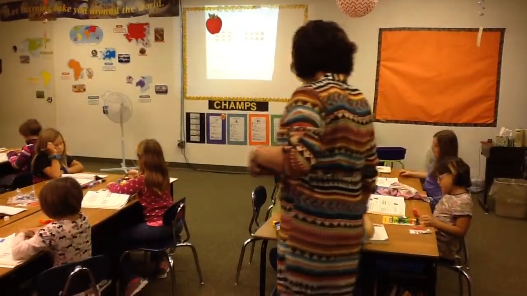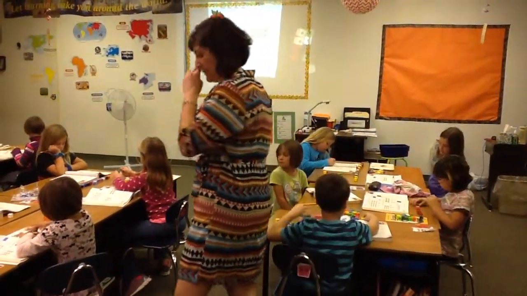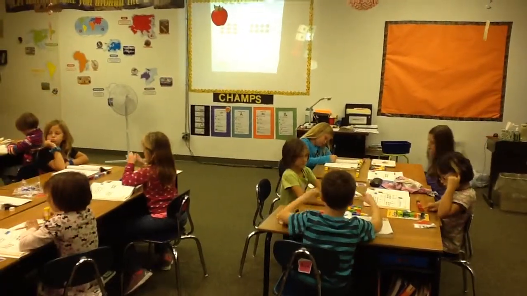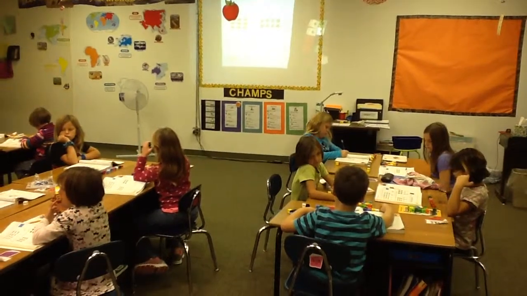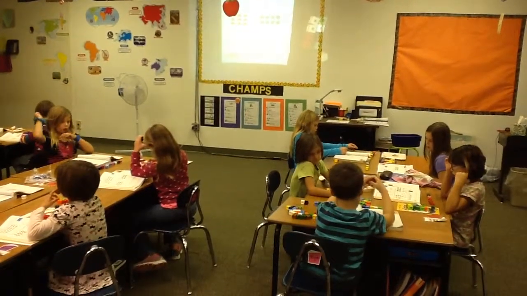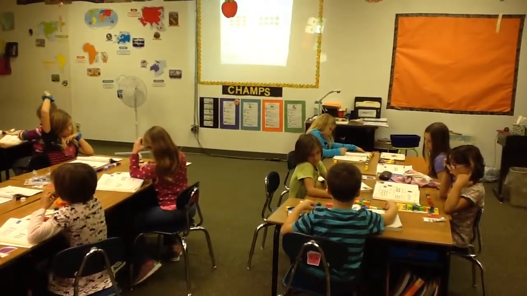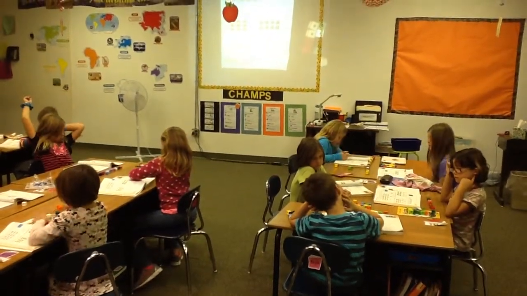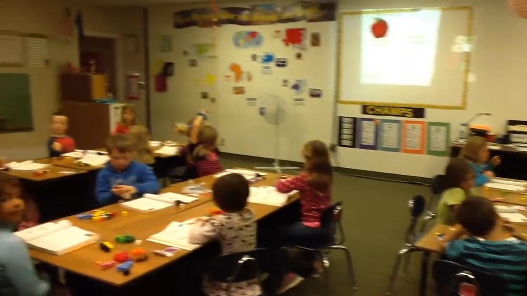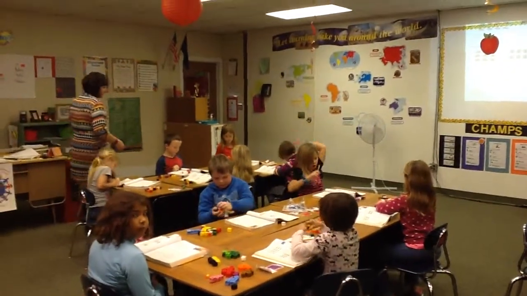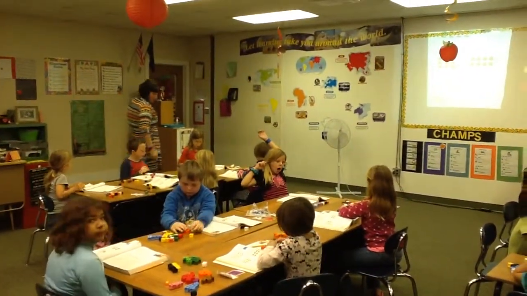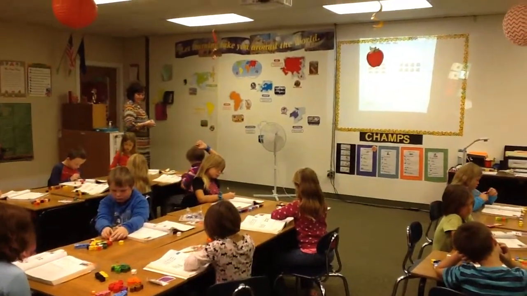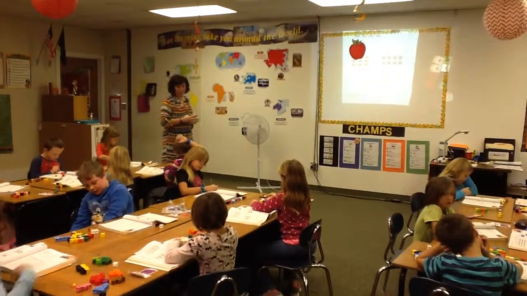Okay, then finish and then build with your manipulative blocks. So 4 rows of 2.